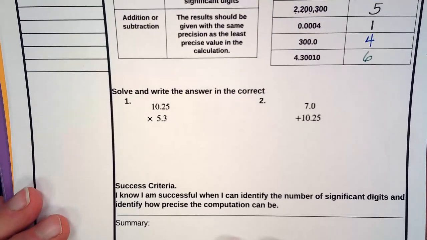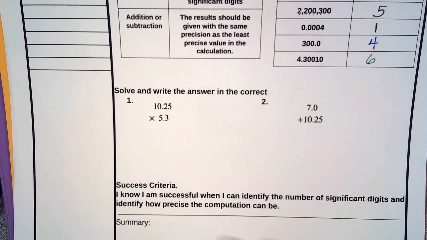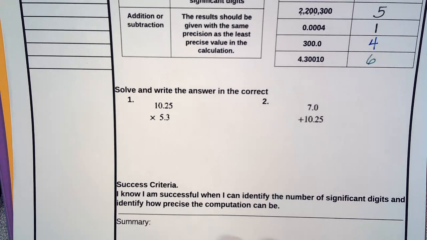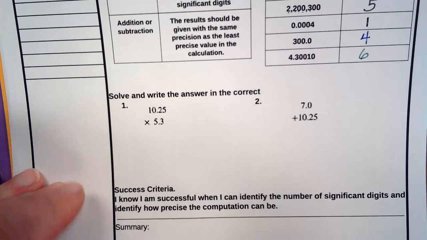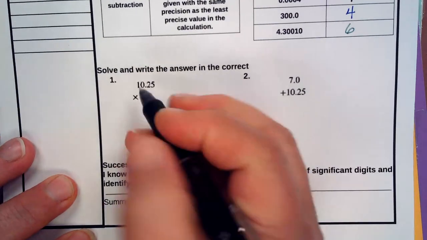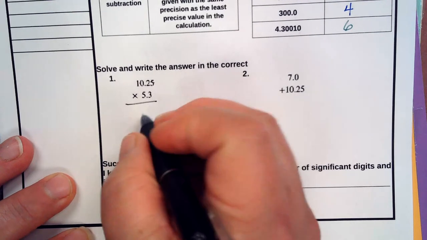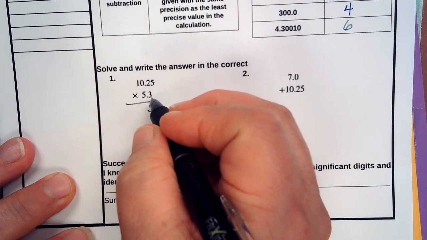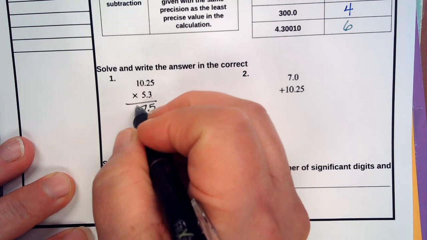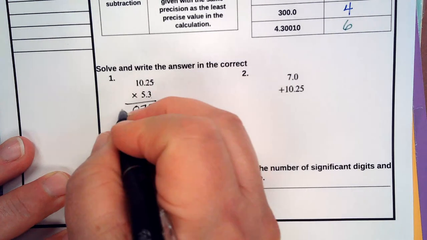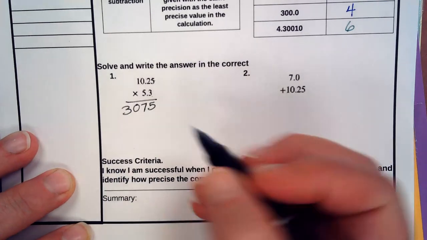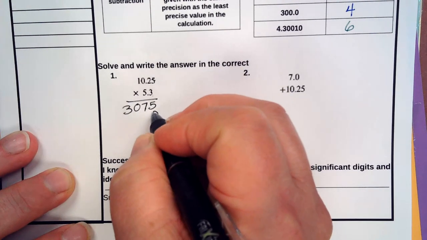Okay, we're going to write and solve the answer in the correct number of significant digits. So first of all, we have to find the answer. So if I'm multiplying, okay, 3 times 5 is 15. I carry that 1. 3 times 2 is 6. Add that 1, and I've got 7. 3 times 0 is 0. 3 times 1 is 3. So that's my first row. I've got a second row for the 5. Okay, I've got to put my 0 as a placeholder.